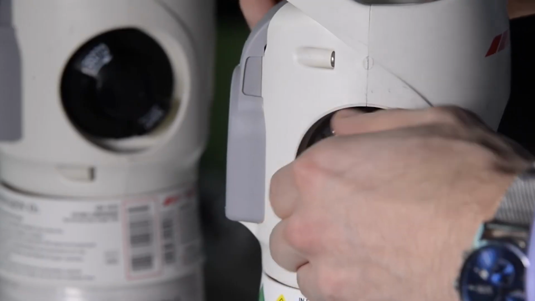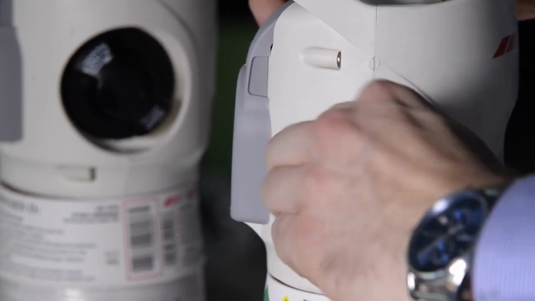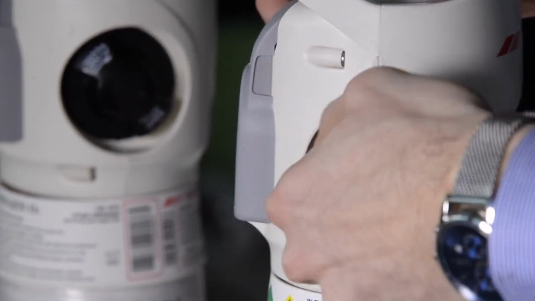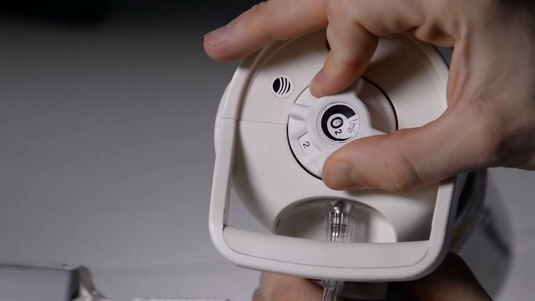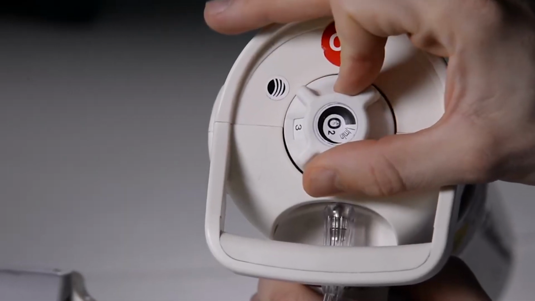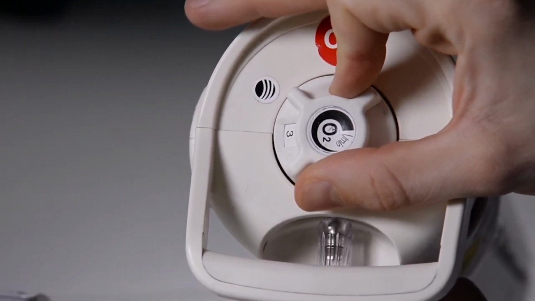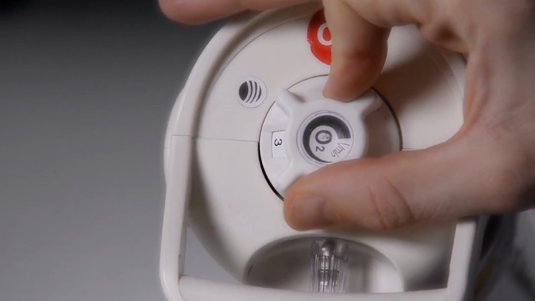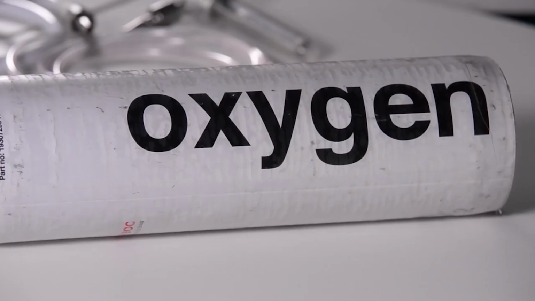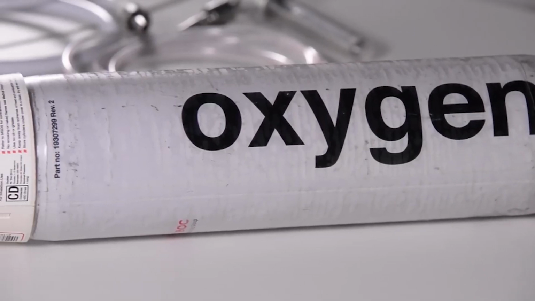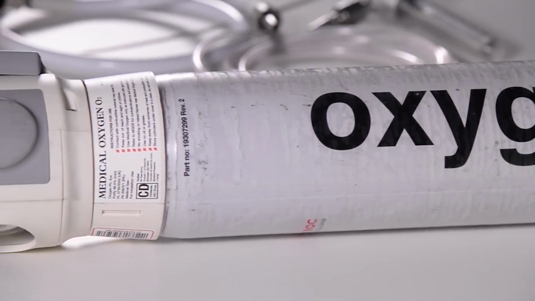Slowly turn on the cylinder by rotating the hand wheel anti-clockwise until it comes to a complete stop. Set the prescribed flow by rotating the dial flow selector. Ensure that the correct flow rate number is clearly visible in the flow selector window. Check the gas is flowing. Ensure the cylinder is turned on and leak tested before placing near a patient.